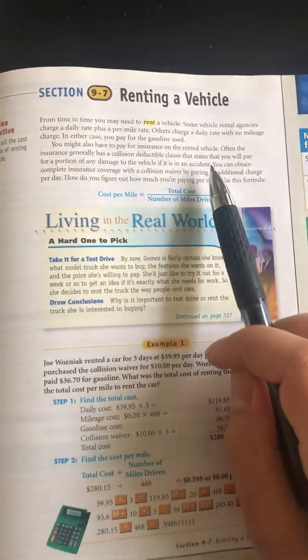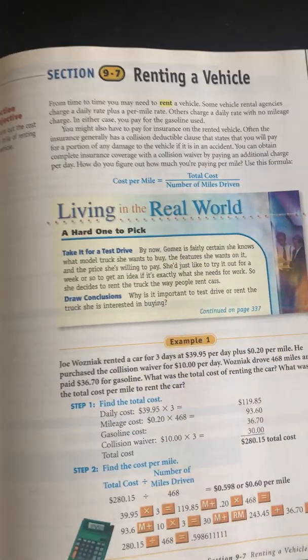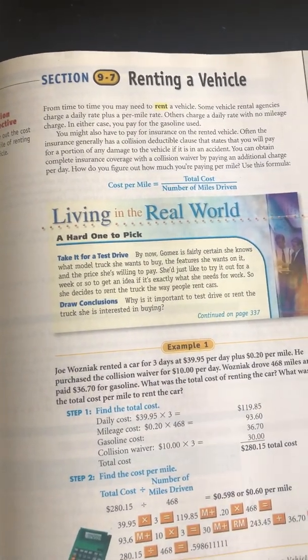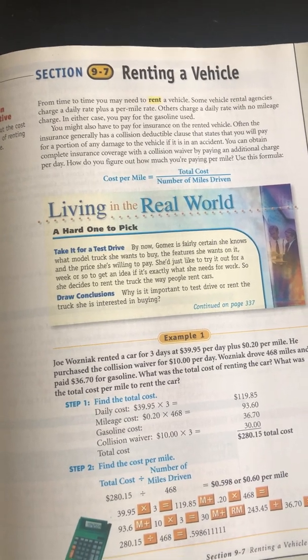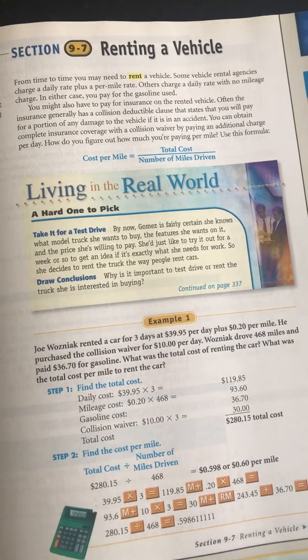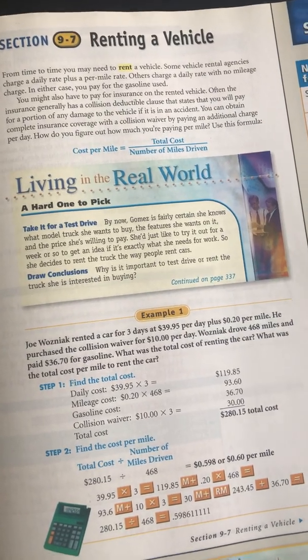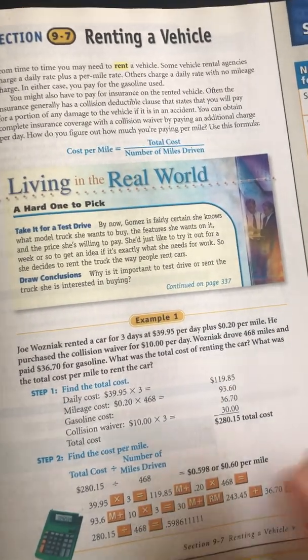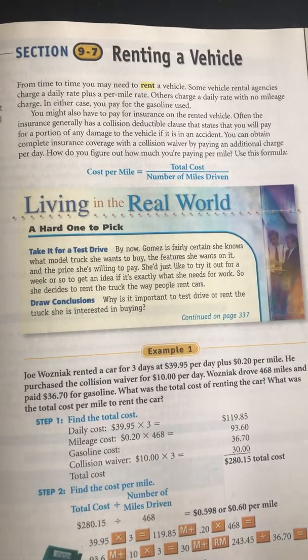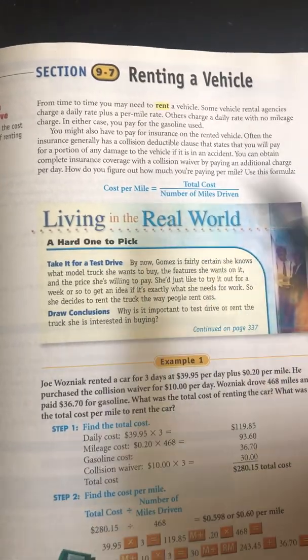So there's times where you want to rent a car. For example, if you and your friends are going to take a trip and they don't fit in one of your cars, you rent a car. Or for whatever reason, if you were in an accident and your car is getting repaired, you might have to rent a car. So that's what this lesson is about. And what you're going to learn is how much it costs to rent a car, and then the cost per mile.